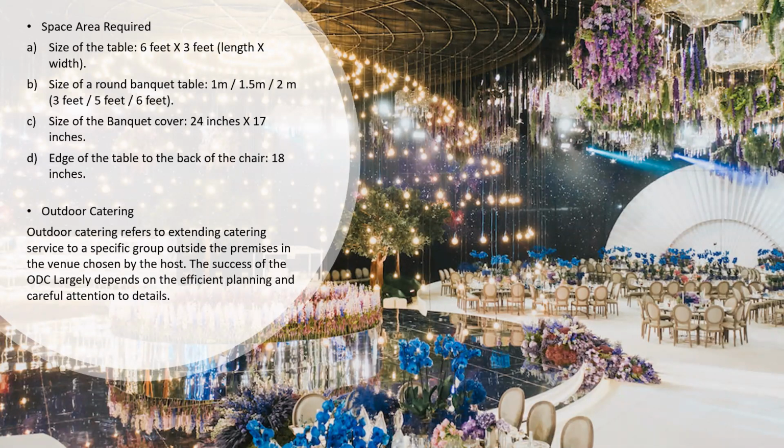The space area required. Let us throw some light on the area and space required. The size of the table should be 6 by 3 feet. The size of a round banquet table should be 1 meter by 1.5 meters by 2 meters to seat comfortably 8 to 10 guests. A size of a banquet cover typically is 24 inches by 17 inches. From the edge of the table to the back of the chair should be a comfortable 18 inches.